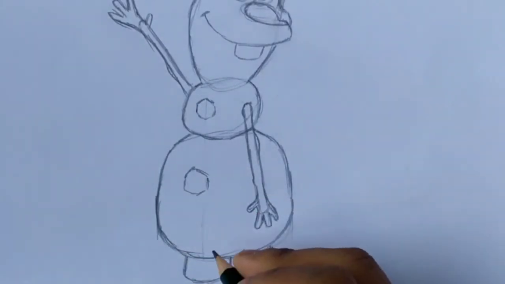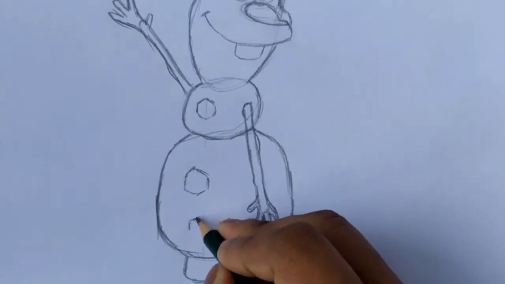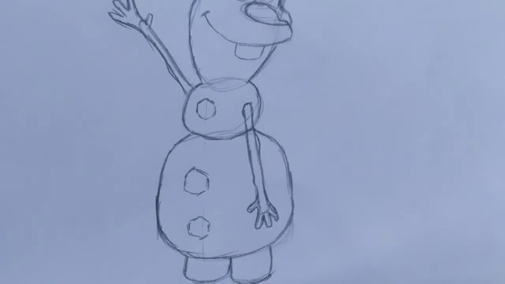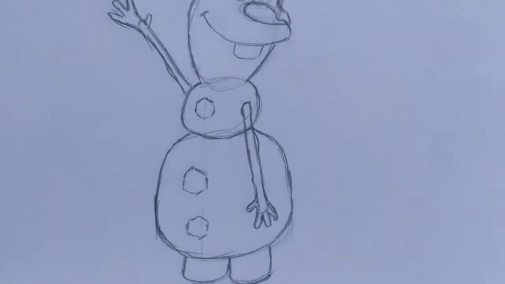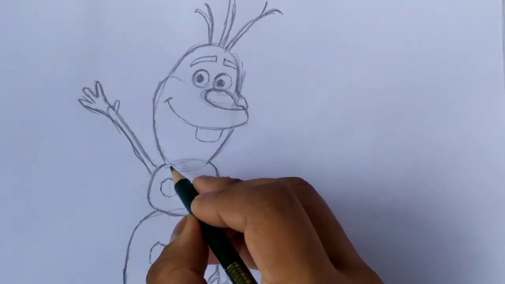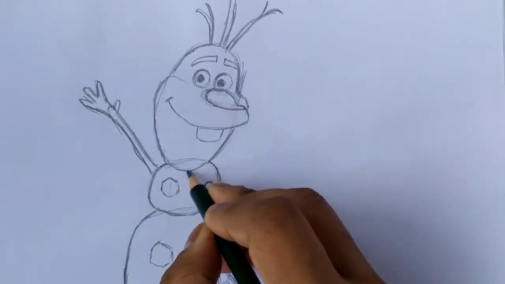Another 2 hexagons like this here. These are the buttons. Olaf the lovable snowman has become a favorite Disney character within a short span of time.